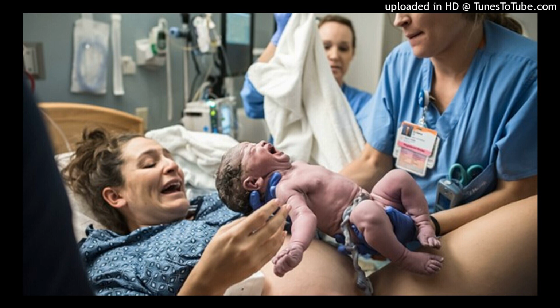Low operative vaginal delivery. The leading edge of the fetal skull is at station plus 2 centimeters or lower and not on the pelvic floor.